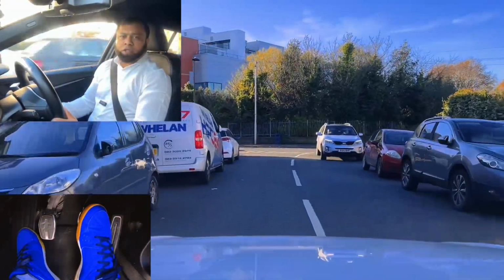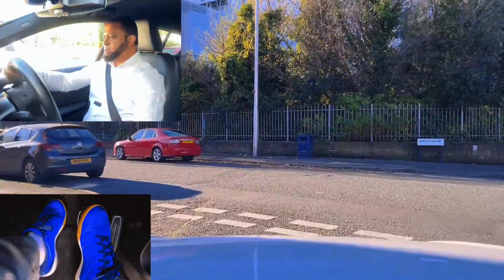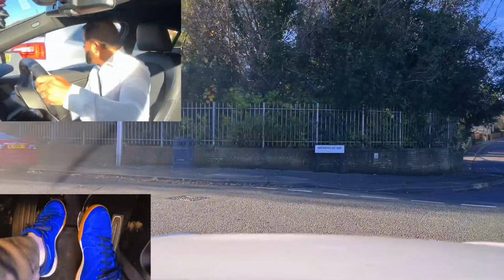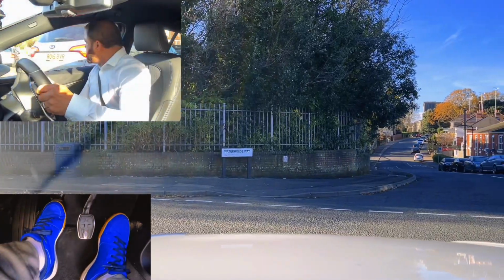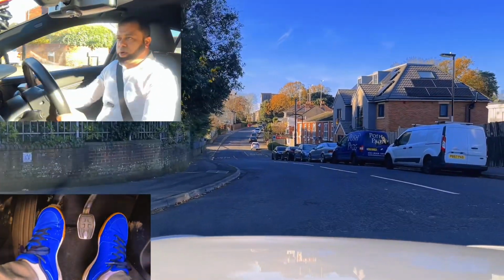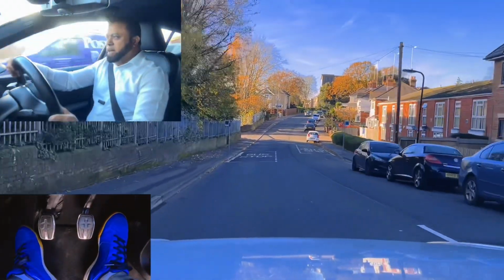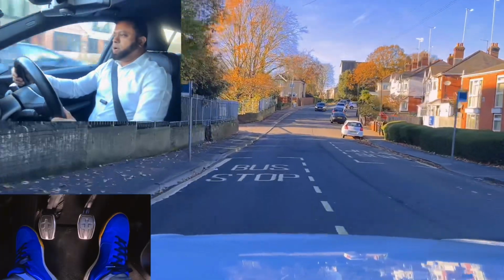So this is a closed junction. I can't see anything. I'm going to go and stop here. Okay. And I'm going to look both ways. And I'm going to go. Mirror. Second gear. Good. At the end of the road, I'm going to go left. Mirror, mirror.